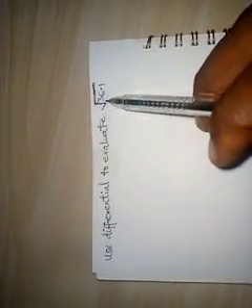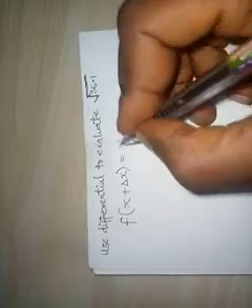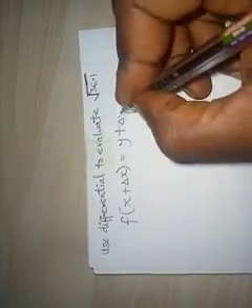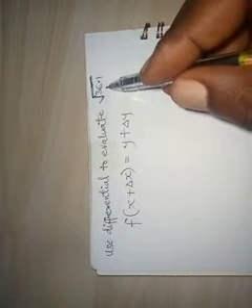Another question says, use differential to evaluate the square root of 36.1. As usual, we write out our expression x plus dx is equal to y plus dy. Now, we cannot find the square root of 36.1, but we can find the square root of the nearest number, which is 36.